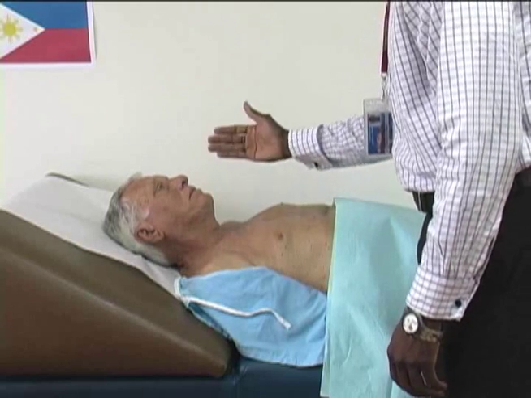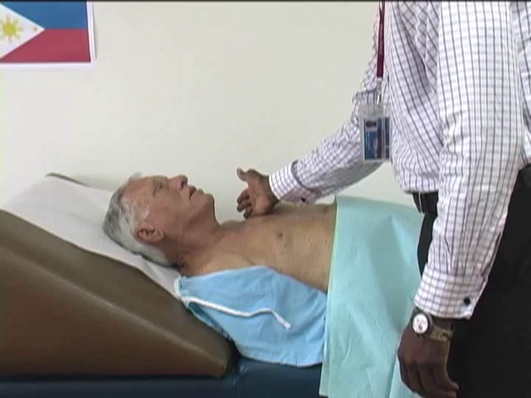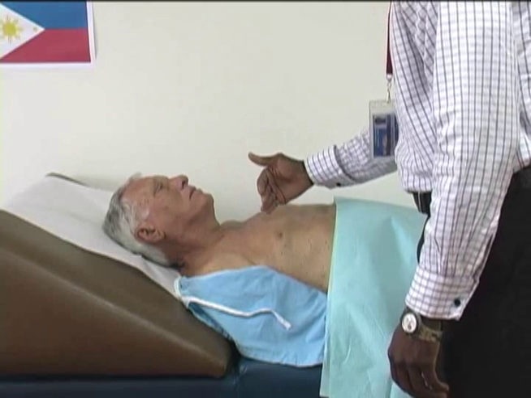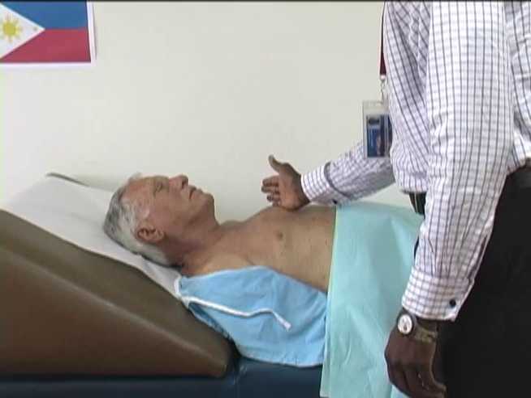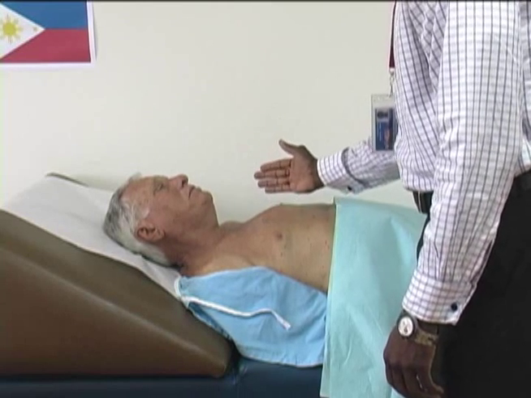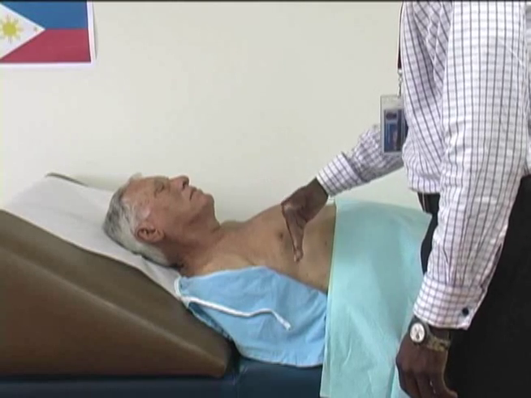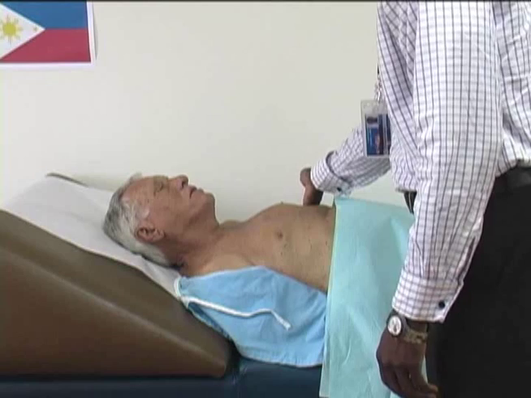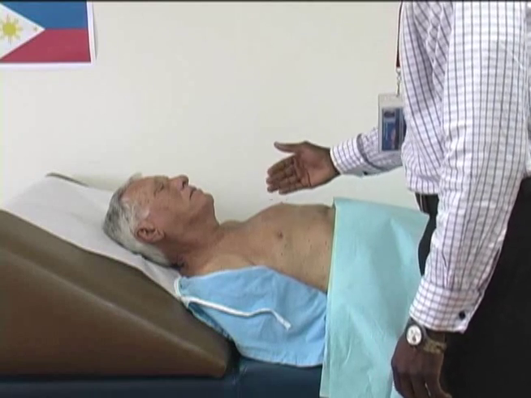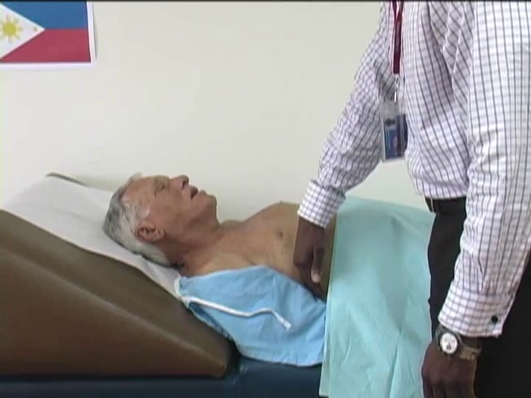99. Same level on the other side. 99. In between the pectoral region. 99. And again the same level. 99. Below the pectoral region. 99. And in the axillary region. 99.